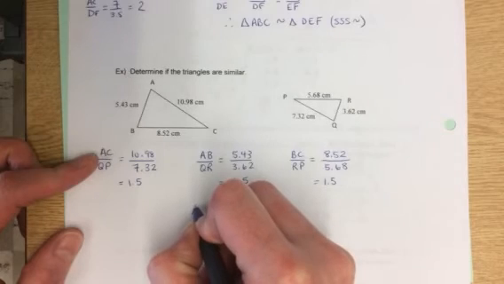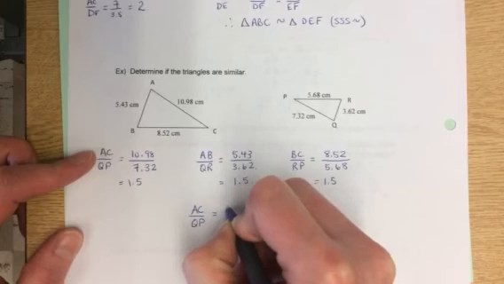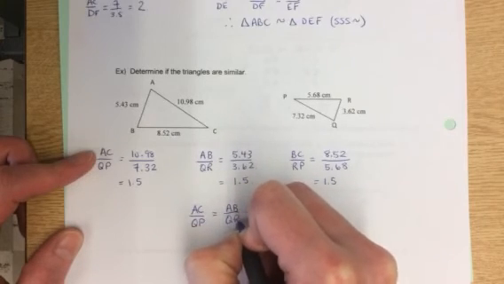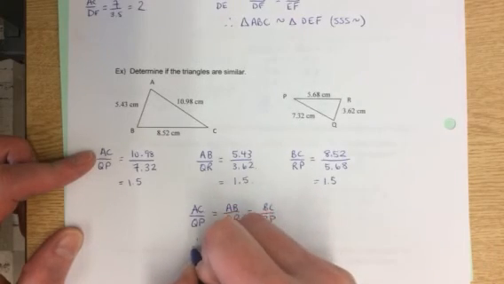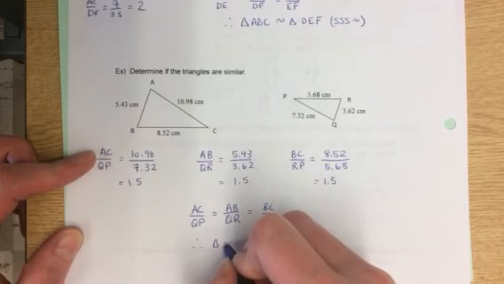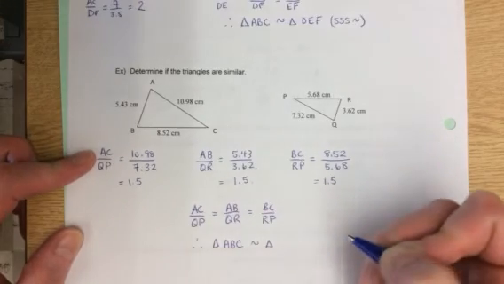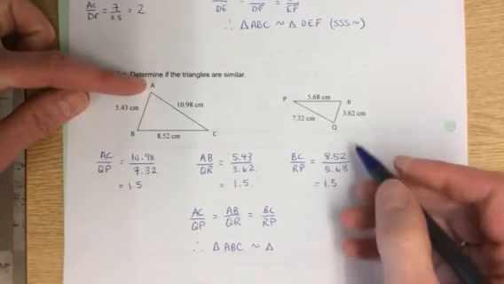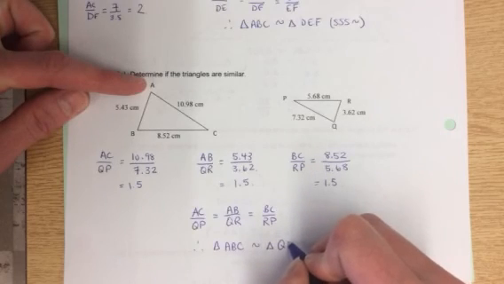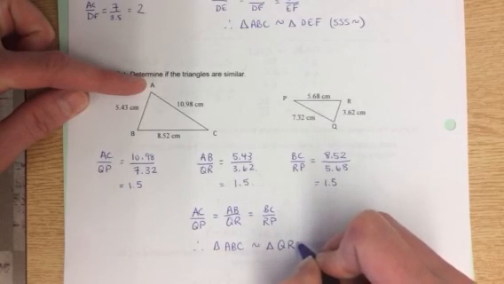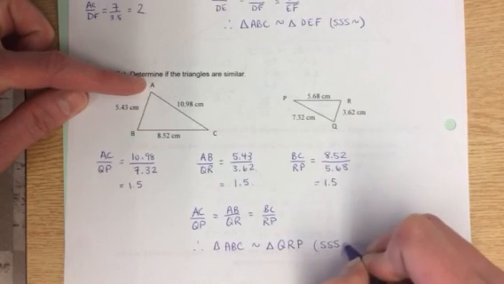So I could say that, let's write this first, AC over QP is equal to AB over QR is equal to BC over RP. So therefore, triangle ABC will be similar to triangle, so A would match up with the Q, the B matches up with the R, and the P matches up with the C. Okay, and that's by side, side, side similarity.